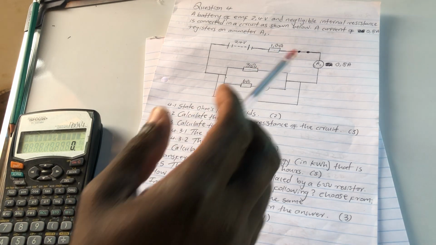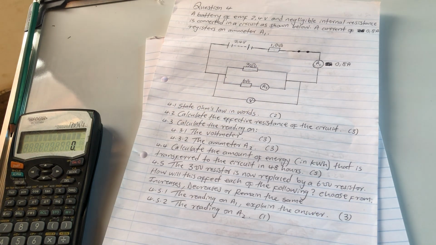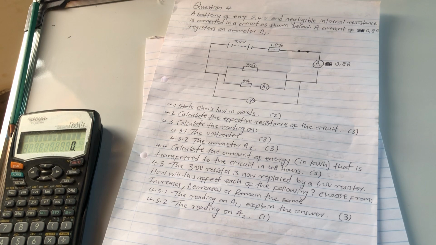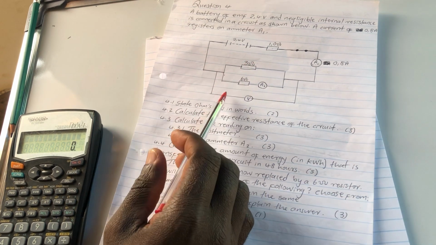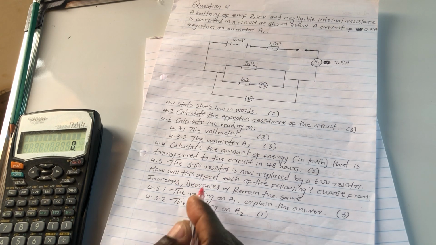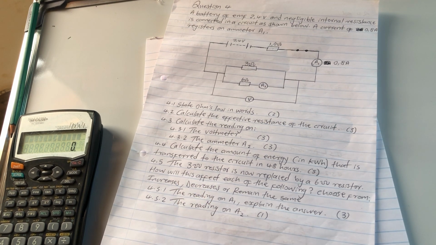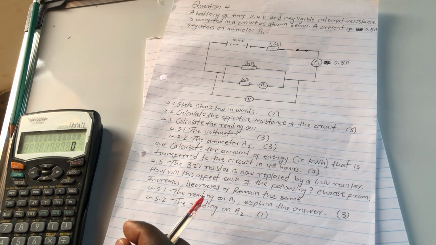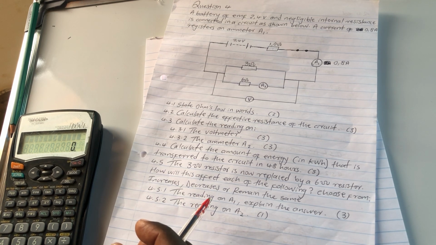The current will decrease because the resistance of the circuit had been increased. We know that resistance is inversely proportional to current. As you increase the resistance, the current will decrease. Our choice here will be decrease. Reason being that resistance is inversely proportional to current.